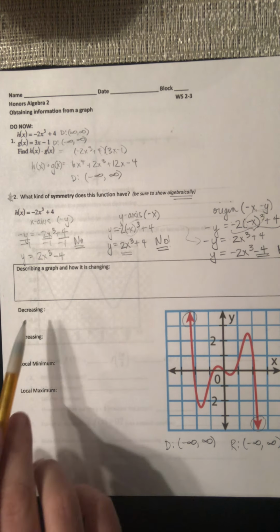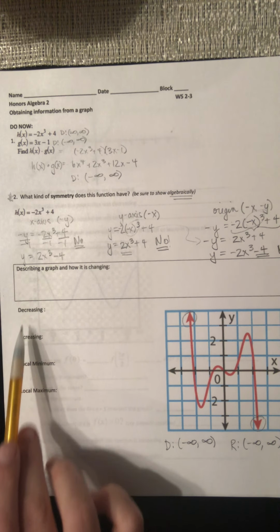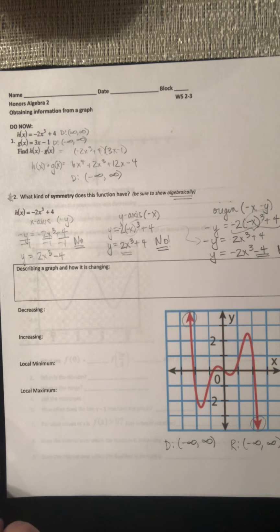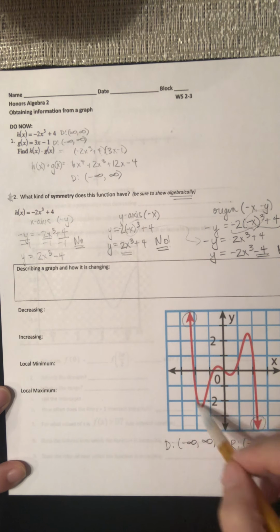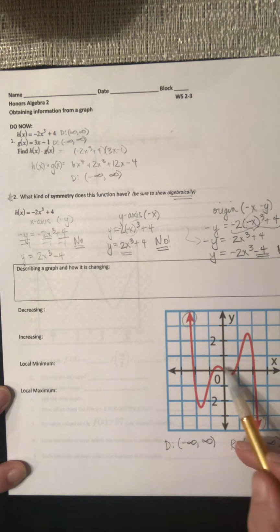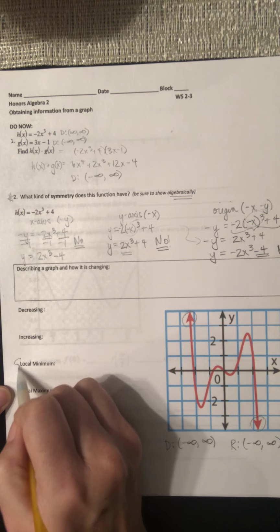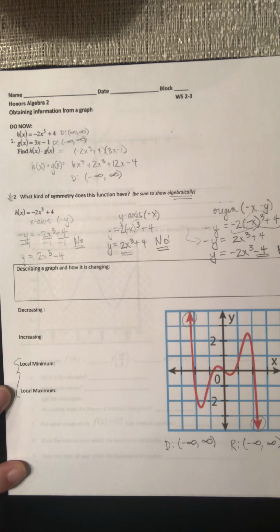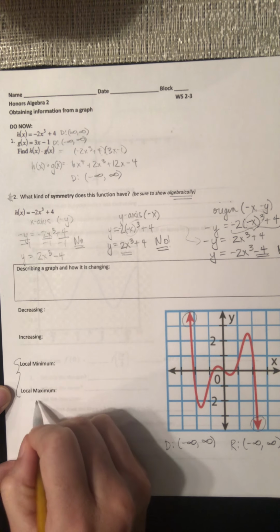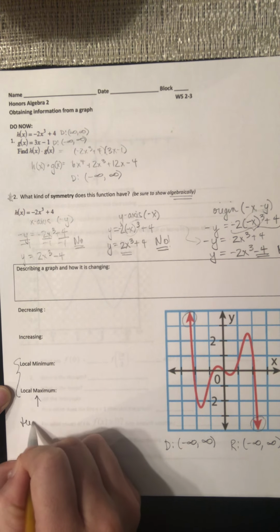Now, when we go to decreasing and increasing, that's how we're going to describe the graph. Like, where is it decreasing? Where is it increasing? And you've done this before when you've talked about slope. The line is increasing, the line is decreasing. Now we're going to take a look at some curves. But obviously, this doesn't just increase or decrease. What it has is what we like to call local minimums and maximums. These are basically turning points.